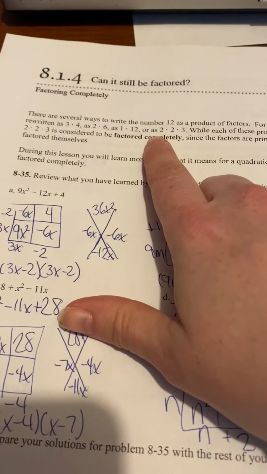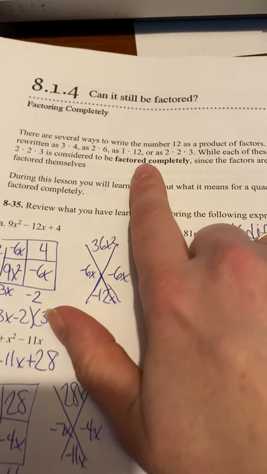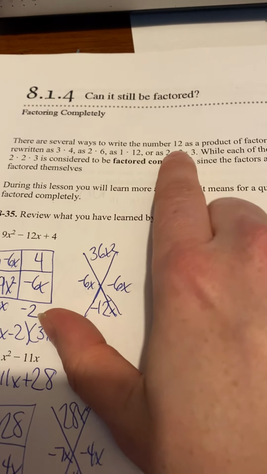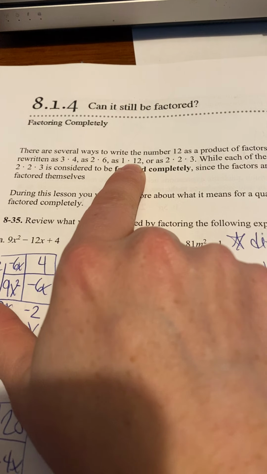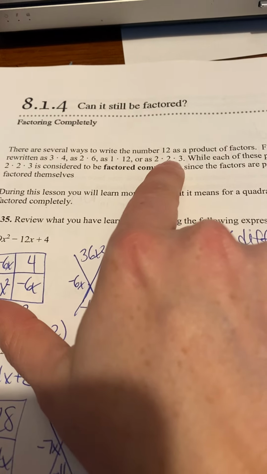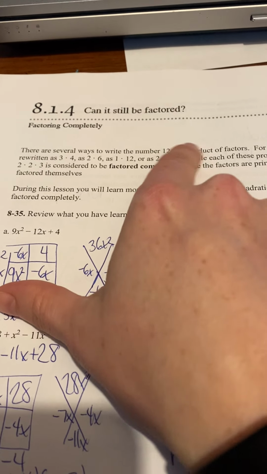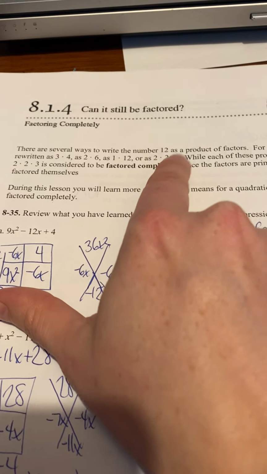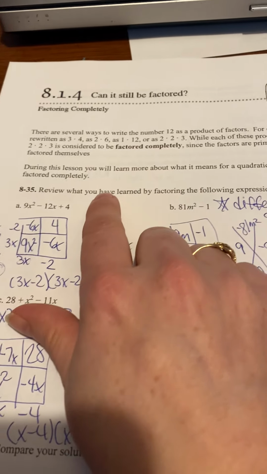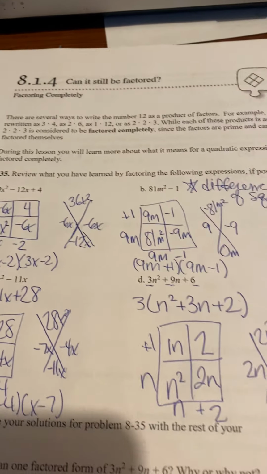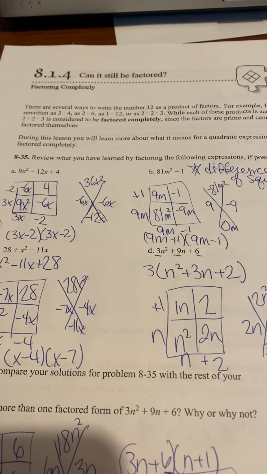So now we're going to talk about how we are going to factor things completely. If we look at 12, you could factor it with 3 times 4, 2 times 6, 1 times 12, or as 2 times 2 times 3. This one is the one that's actually factored completely because it takes all of the factors down to where they're prime numbers. During this lesson, we're going to learn more about what it means to factor completely.